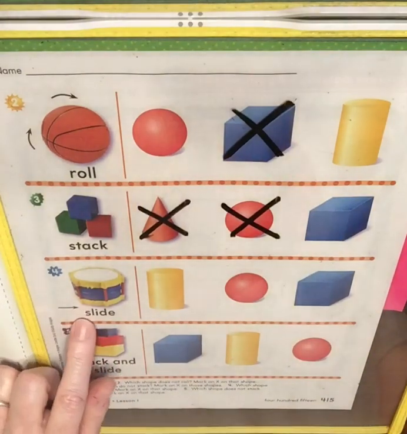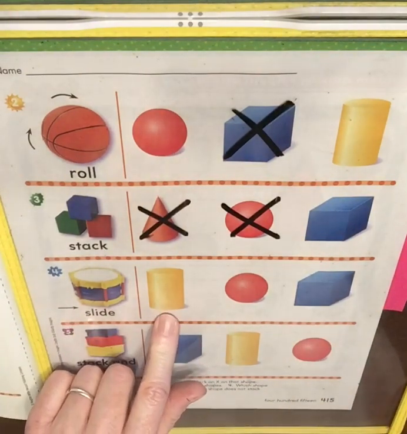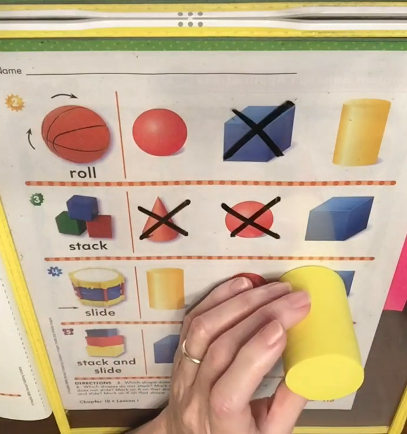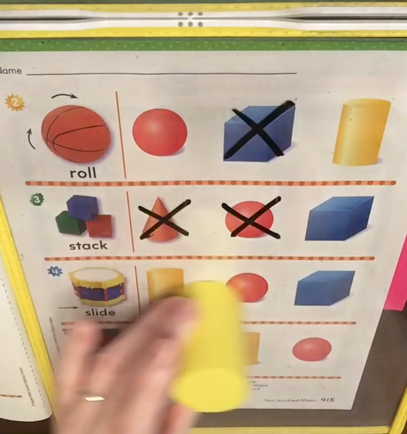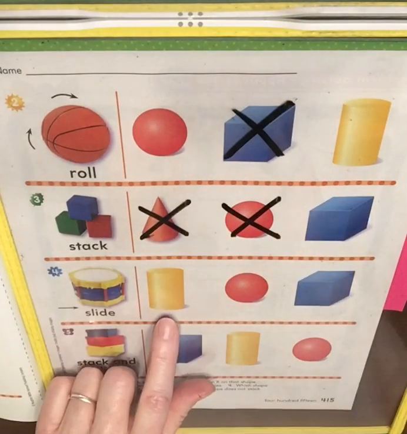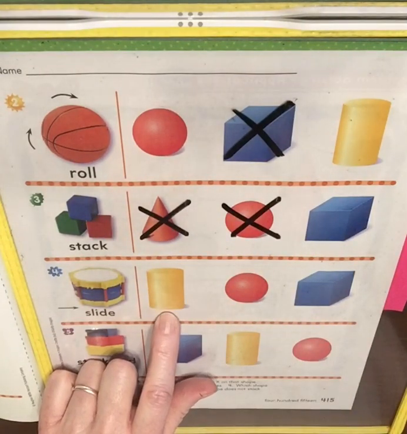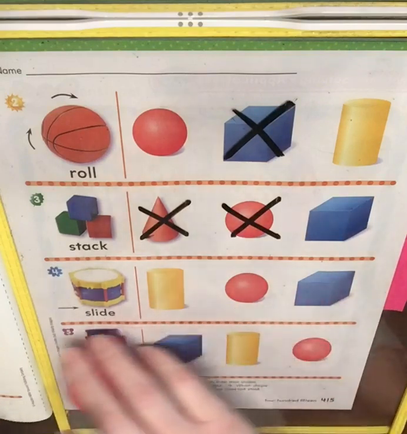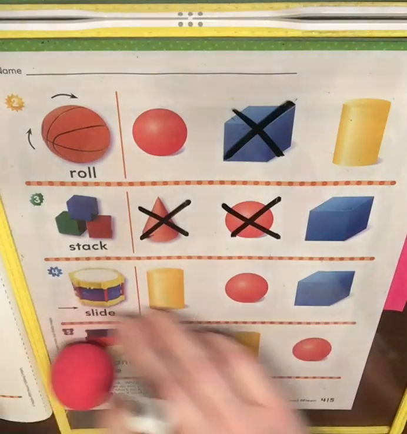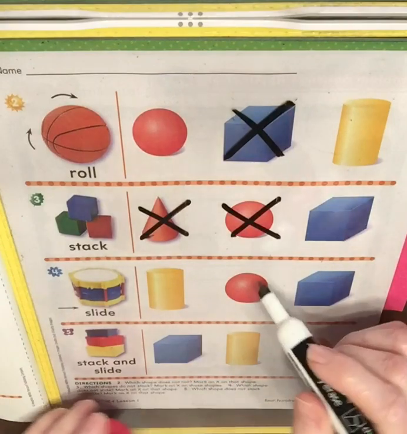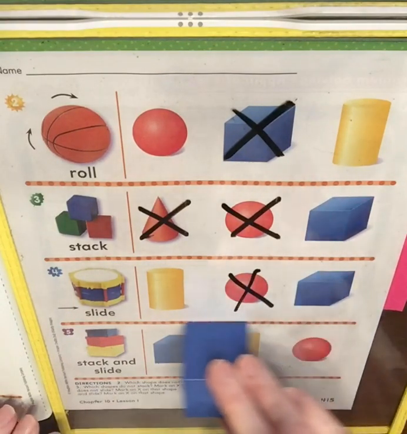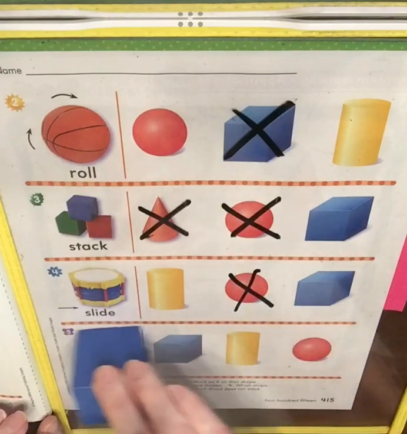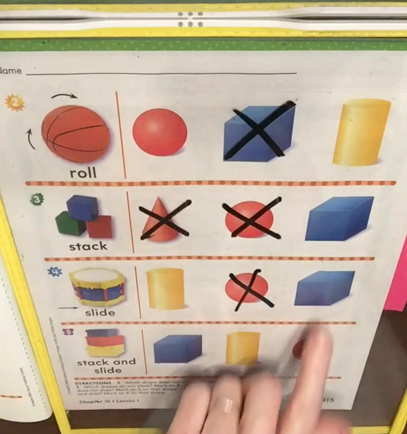Question 4, which ones slide? So if we look at our cylinder here, you can move it along like that, real nice and smooth. So a cylinder will slide. Spheres, it's not really sliding, it's rolling. So we'll cross that one out. And then we have our cube. The flat sides are what help it to slide, so we'll leave the cube.